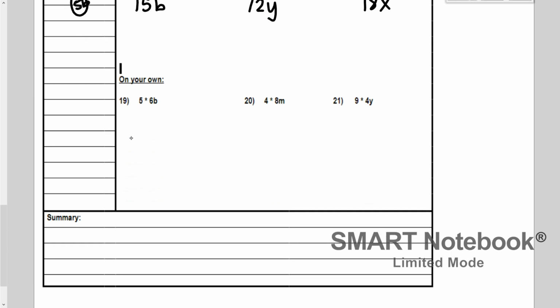If we are watching right now, we should have answers to each of these problems. If not, pause and do those. Here we would have 5 times 6 is 30b. Here we'd have 4 times 8, 32m. Here we would have 9 times 4, 36y.